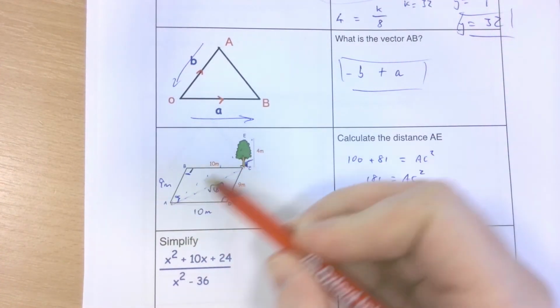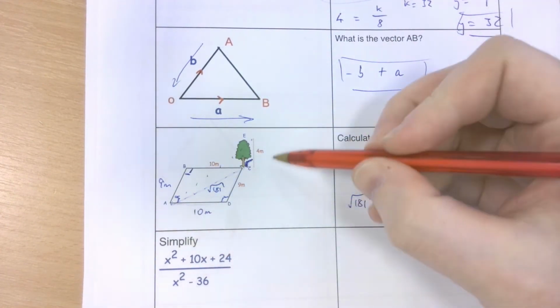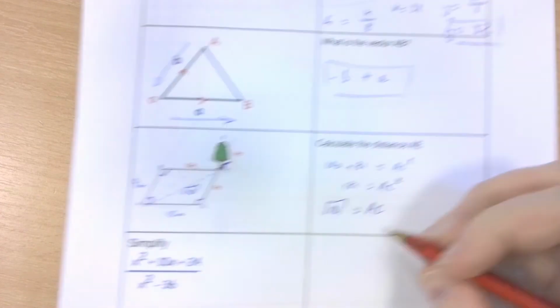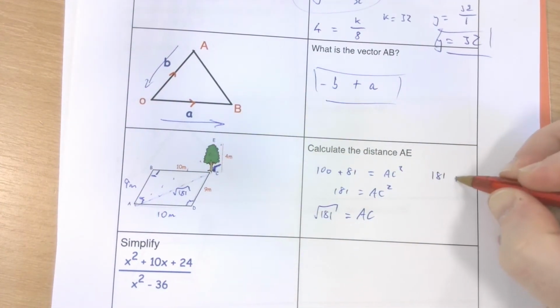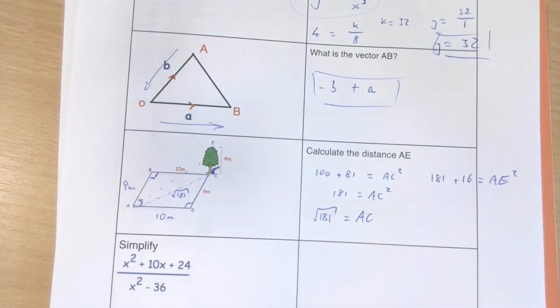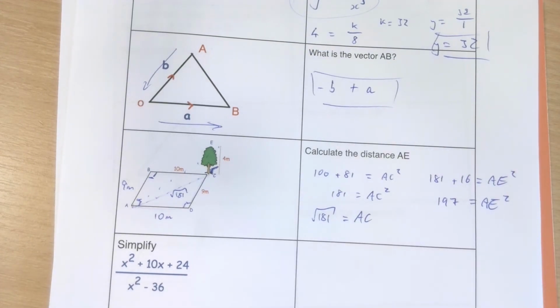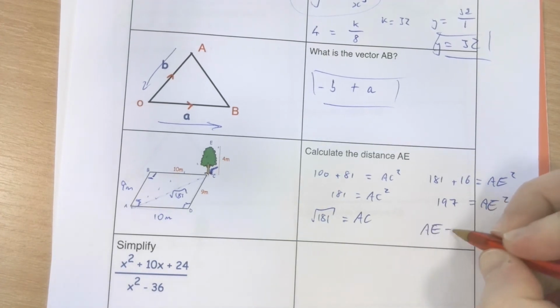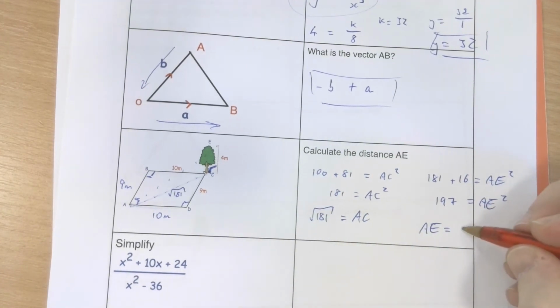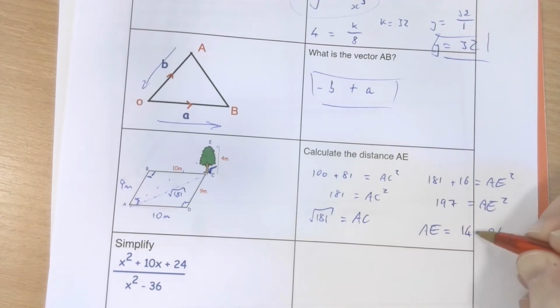How do I work out the length AE? Well, again, I know that this is a right angled triangle here. It's root 181 squared plus 4 squared, square rooted. So that's 181 plus 16 equals that length that we're looking for squared. 181 plus 16 is 197, and we're going to square root that 197 to make the length AE. So AE is root 197. It rounds to about 14.04 if you want to go to the nearest centimetre.